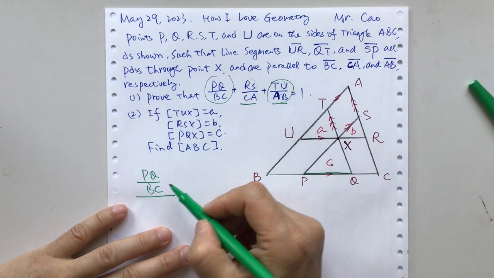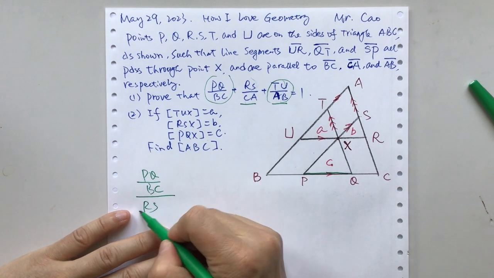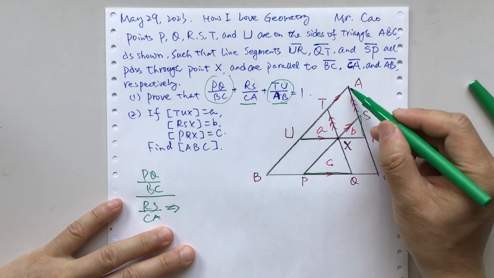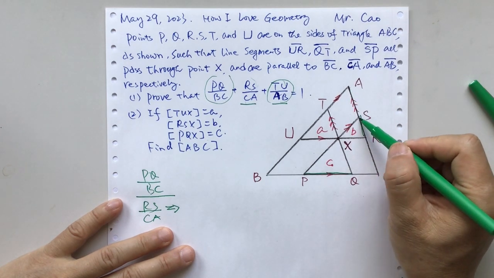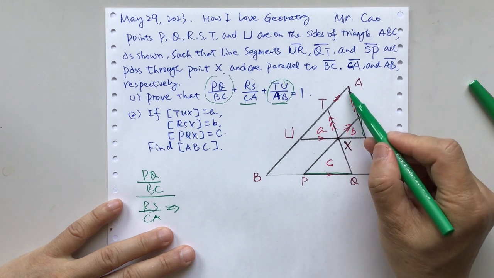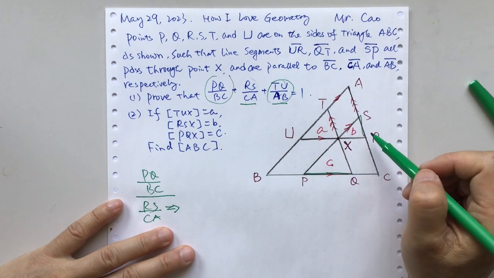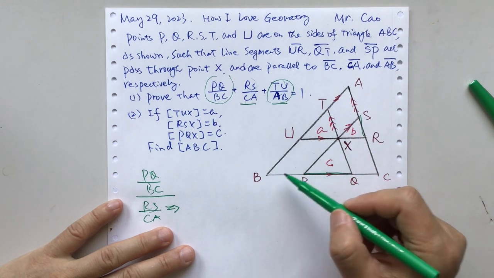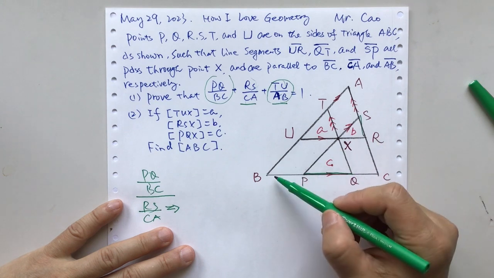and convert which one? RS over CA. RS over CA is the ratio of this small triangle over triangle ABC. We want to convert all of them to the same denominator.